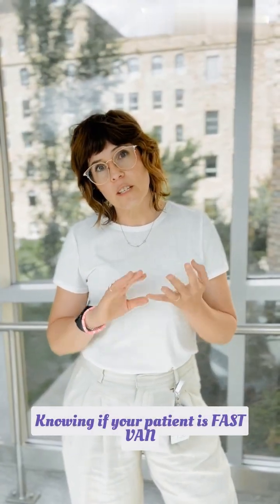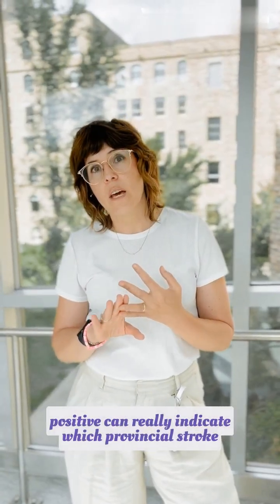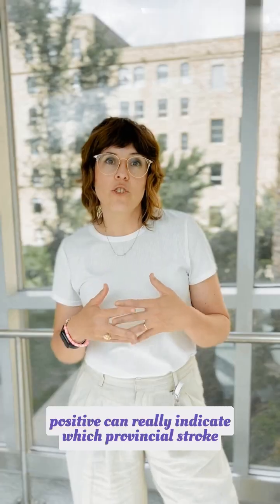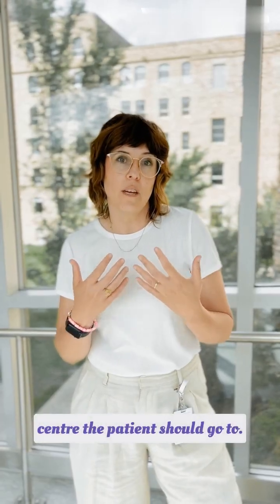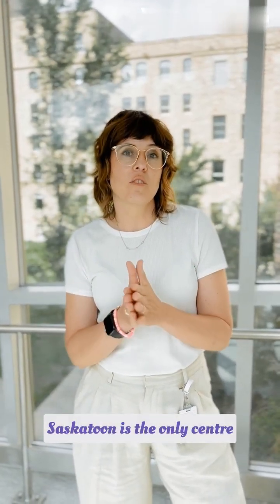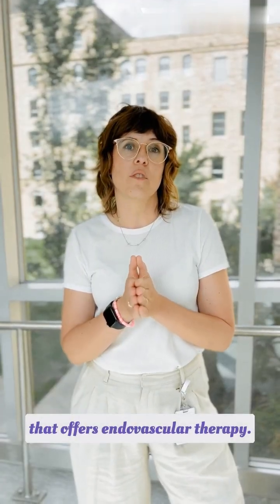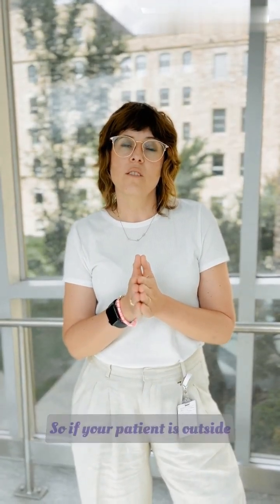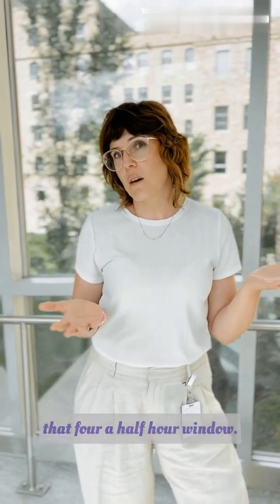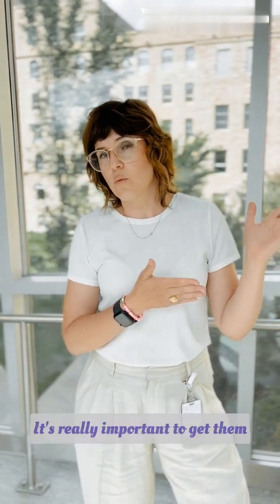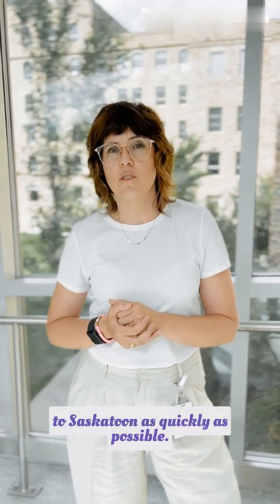Knowing if your patient is FASTVAN positive can indicate which provincial stroke center the patient should go to. Saskatoon is the only center that offers endovascular therapy, so if your patient is outside that 4.5 hour window, it's really important to get them to Saskatoon as quickly as possible.